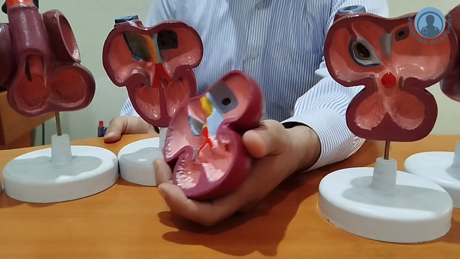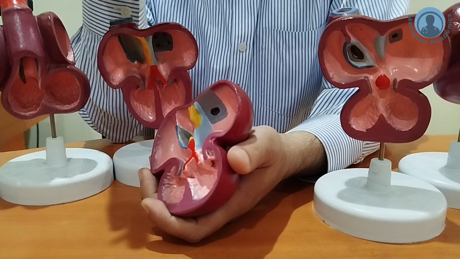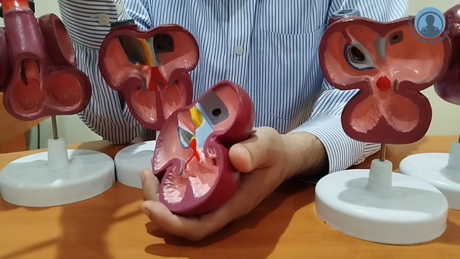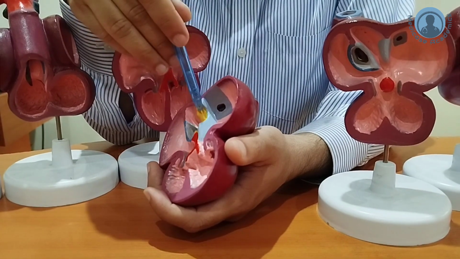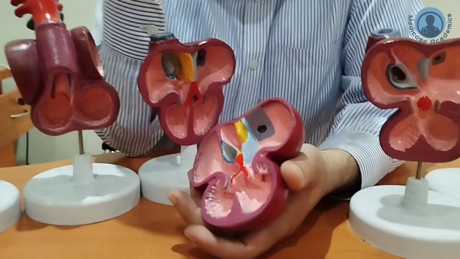Now this opening starts as little perforations. As it grows, all the perforations join and form a large opening. So this opening is called the ostium secundum. This is the ostium secundum.